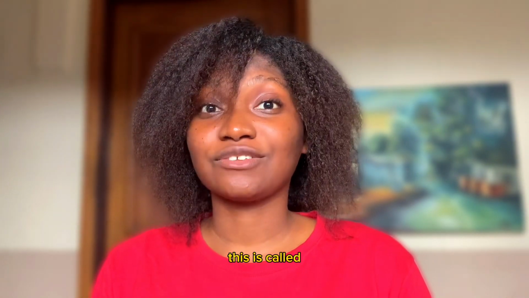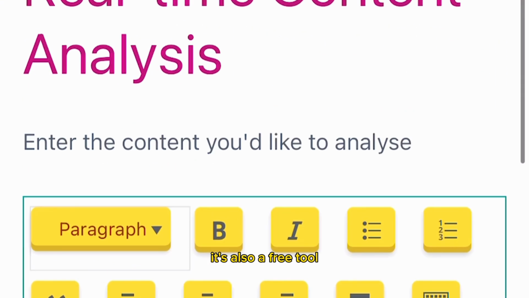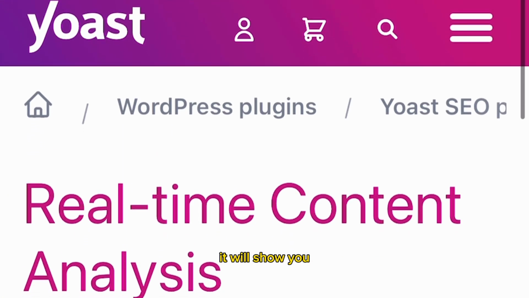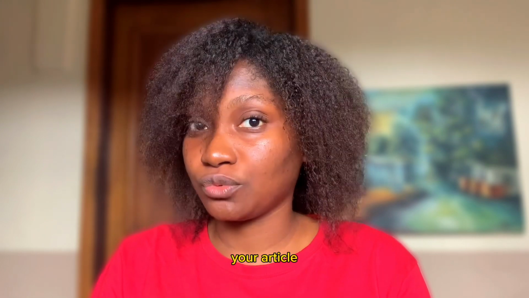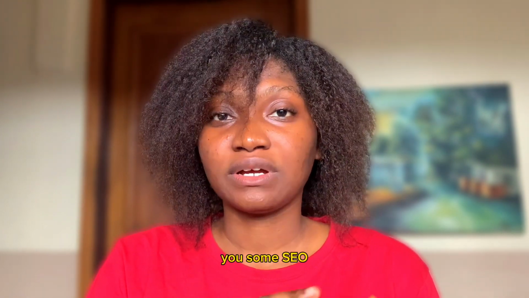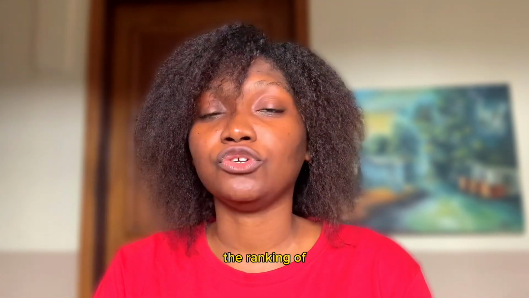The tool for this is called Real-Time Content Analysis. It's also a free tool. Once you use this tool, you'll be able to see a lot of insights about your article. It will show you the current performance of your article, how it's going to perform when you upload it, and it will also give you some SEO advice that you can take to improve the ranking of your content.